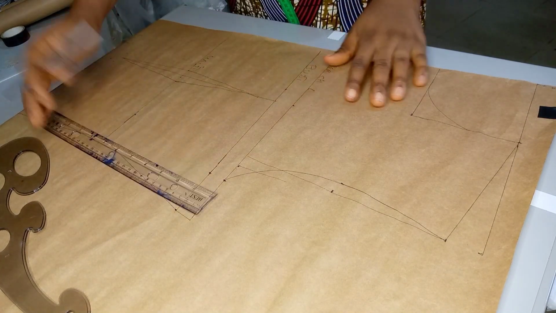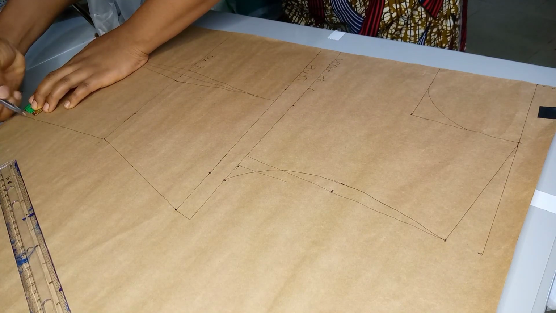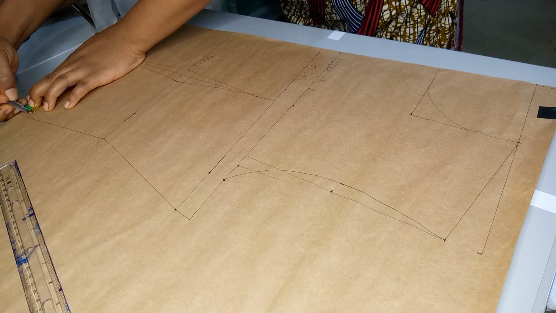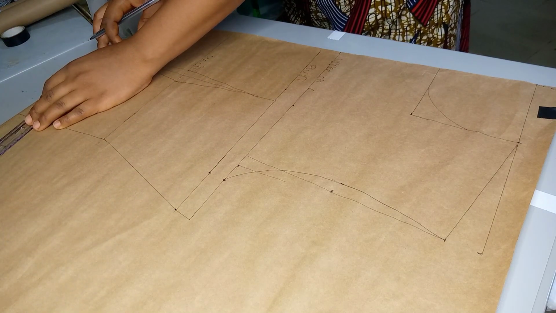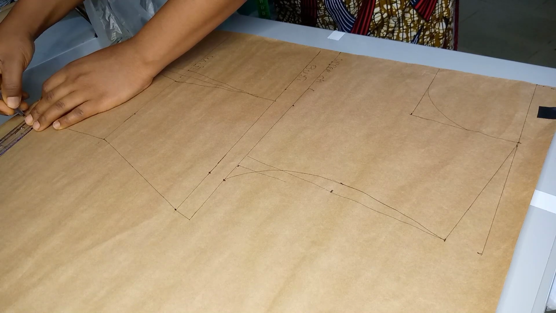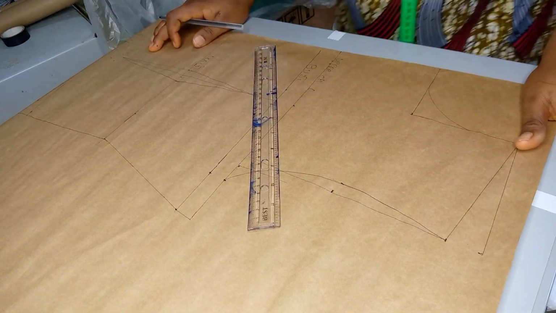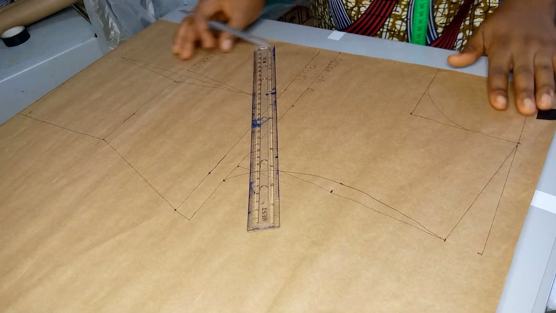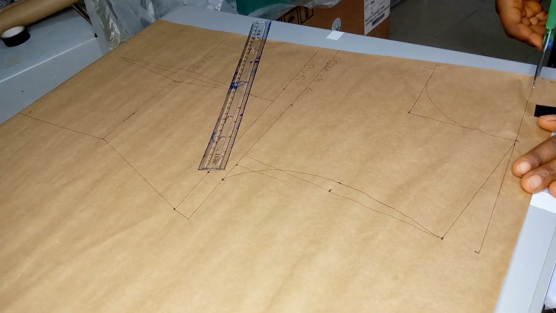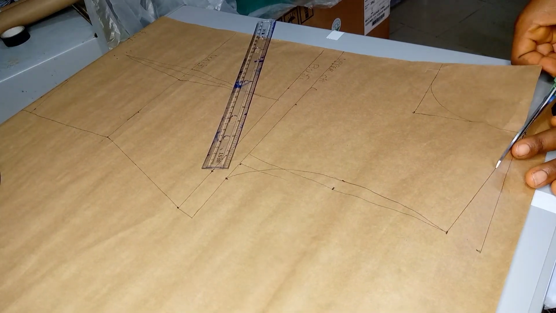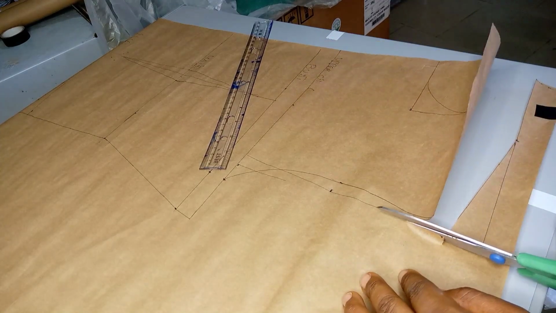The next thing I'll do is to go to my hip line and go up by 1 inch and just place my ruler on it and just connect it that way to give the top a bit of a shape at the down part of it. So that is all for the front pattern. So I'm going to start cutting. Our advice, whenever you are cutting, you take it easy, you cut carefully.